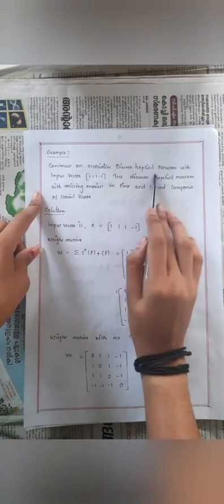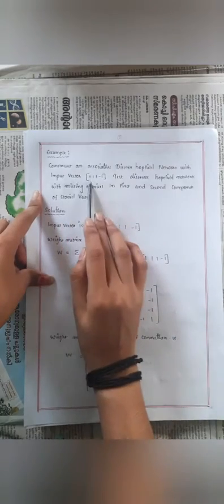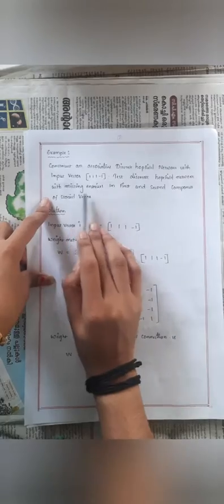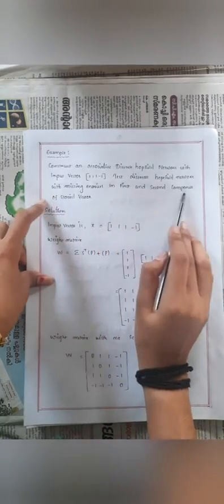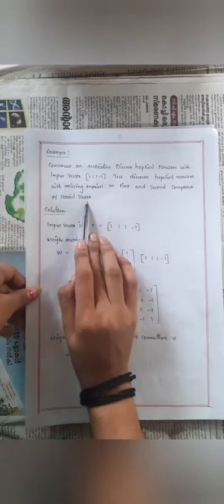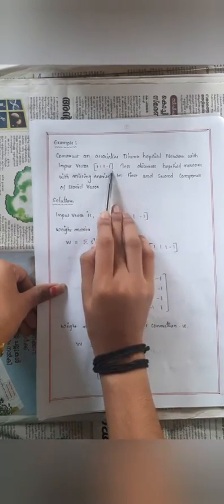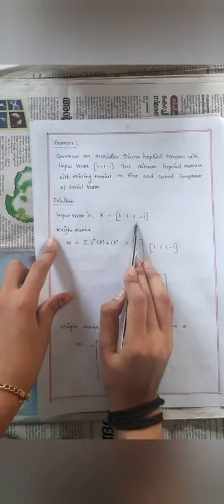Our example is: construct an associative discrete Hopfield network with input vector 1 1 1 minus 1. Test the discrete Hopfield network with missing entries in the first and second components of the stored vector. So here our input vector x is equal to 1 1 1 minus 1. Then what is the first step in our algorithm? The first step is initialize weights to store patterns.